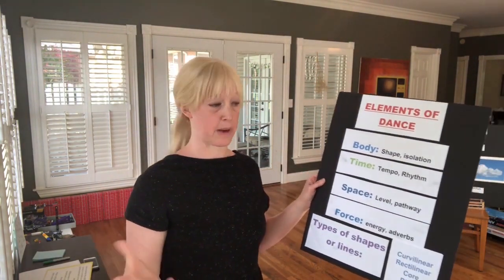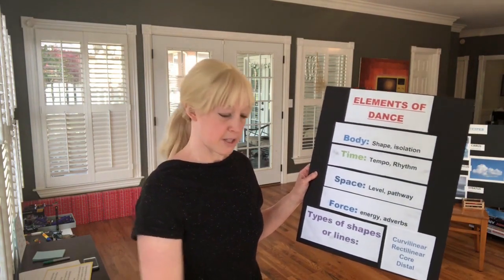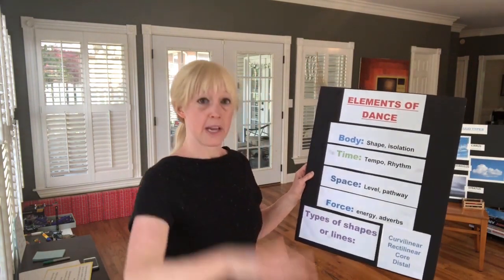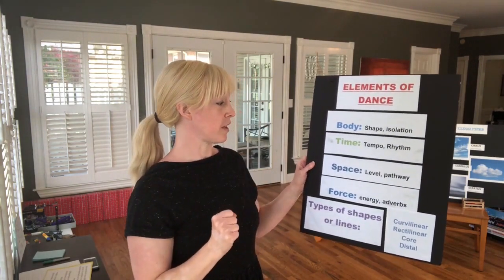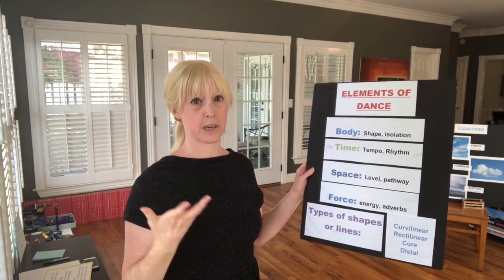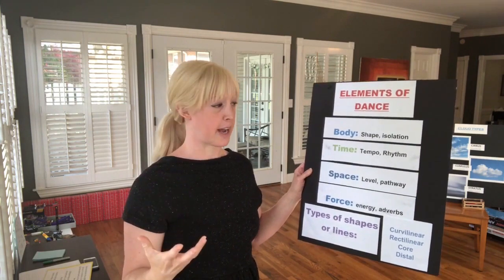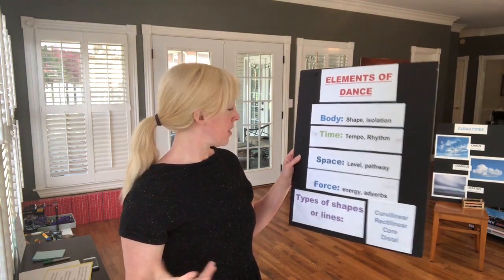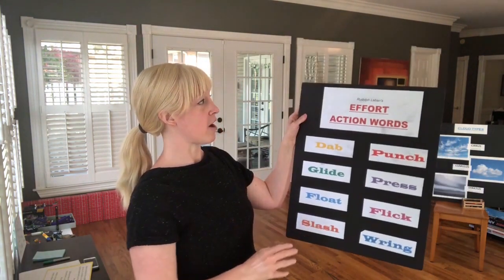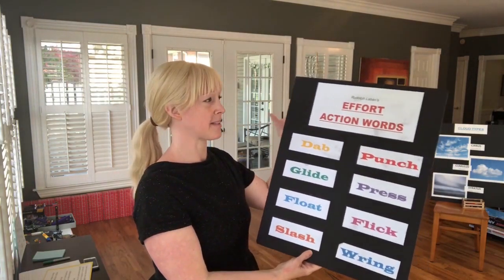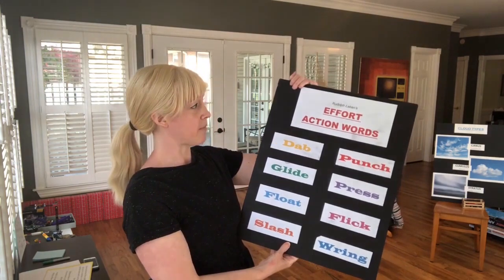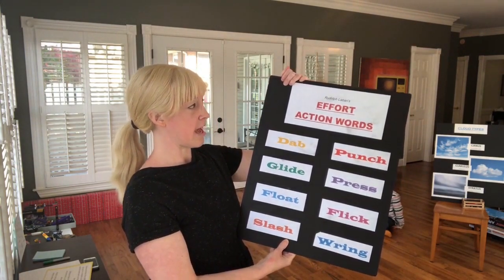Space, we just talked about that bubble of space, and also level: low, medium, high, different pathways. And force, really important. These are the adverbs. We're going to talk a lot about force today. So speaking of force, here we have Rudolf Laban, a movement scientist, a movement analysis expert, and he came up with these effort action words. Ready?